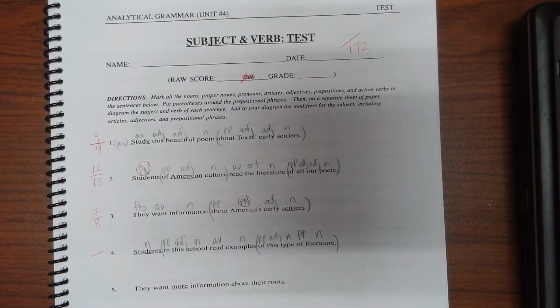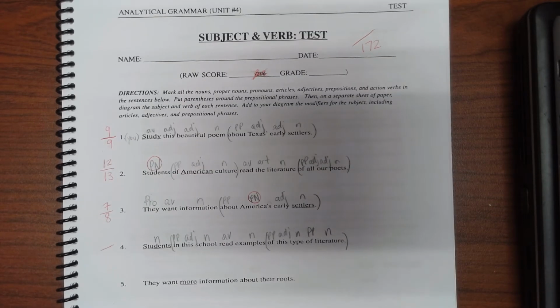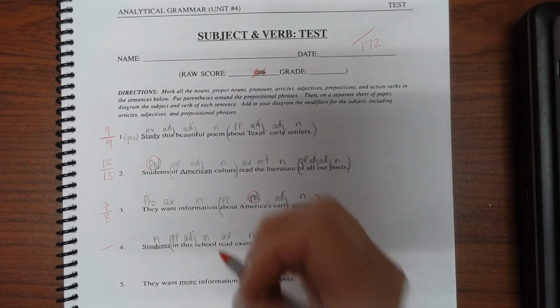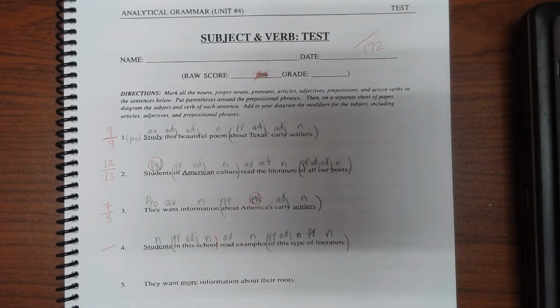All right, now I'm going to give some examples of how you can mess up your parentheses, and I'm going to show you how to note for what points you missed. Students is a noun. In this school is a prepositional phrase. In is a preposition. This is an adjective. School is a noun. I'm missing this parenthesis, so I draw that in. That's what we do instead of circling it, because it's kind of weird to circle where a parenthesis should be. So I'm missing that. We'll come back to that.